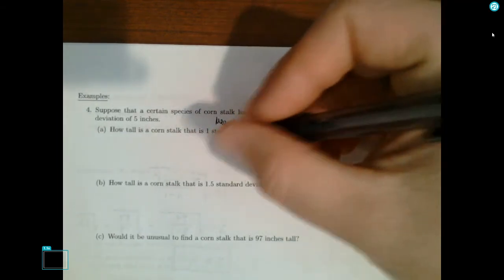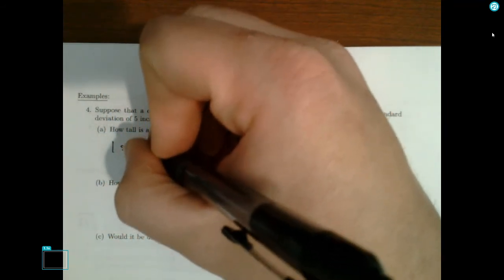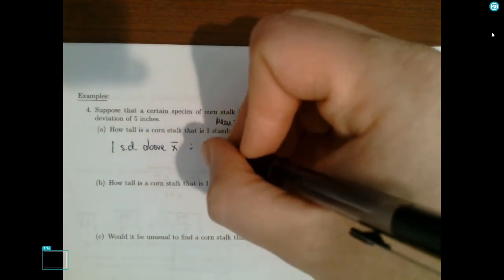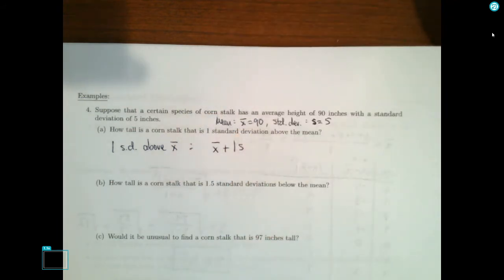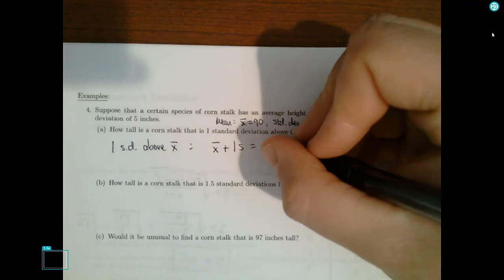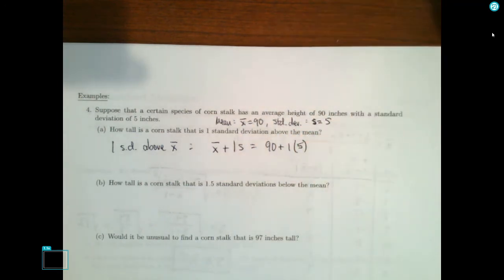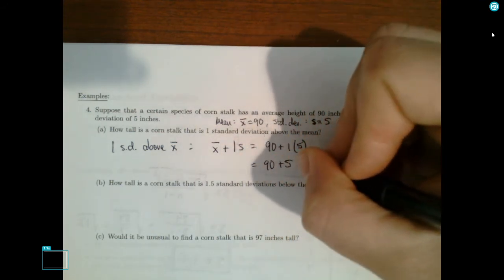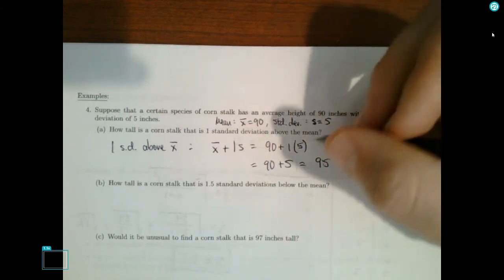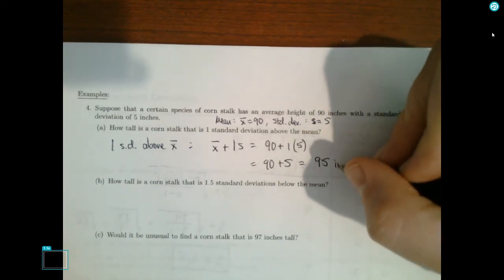If you're 1 standard deviation above the mean, then you're at x bar plus 1 times s. So that would be 90 plus 1 times 5, which is 90 plus 5, which is 95. So how tall is a corn stalk that's 1 standard deviation above the mean? It would be 95 inches tall.